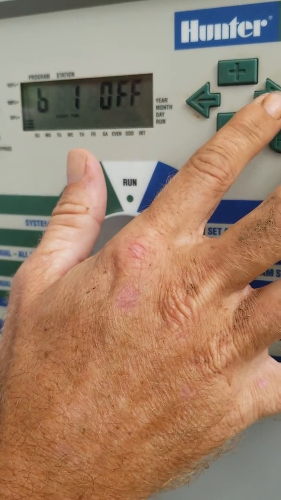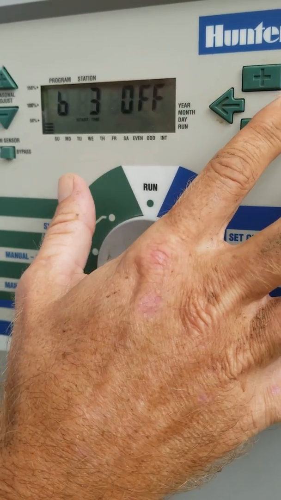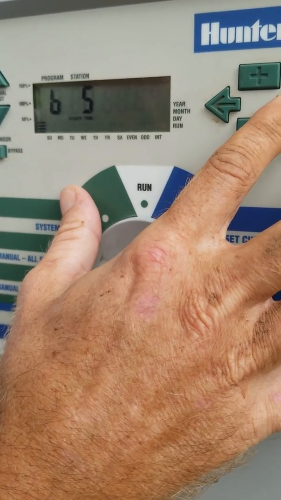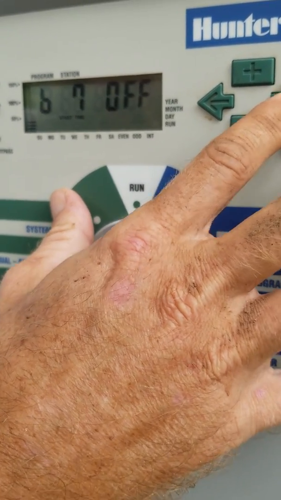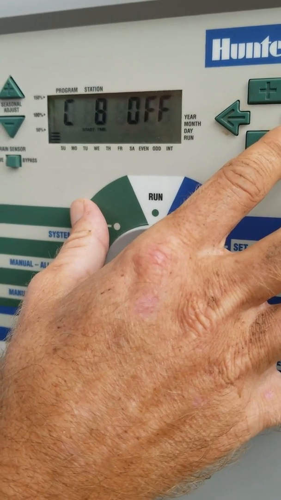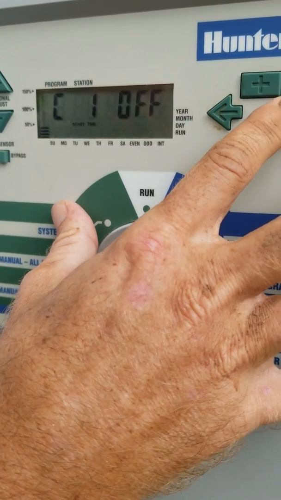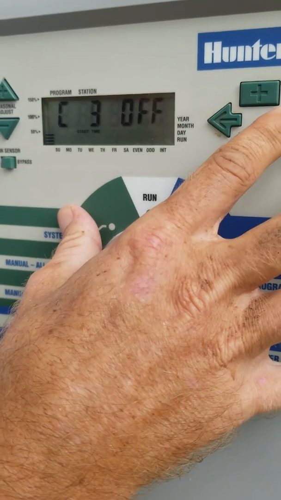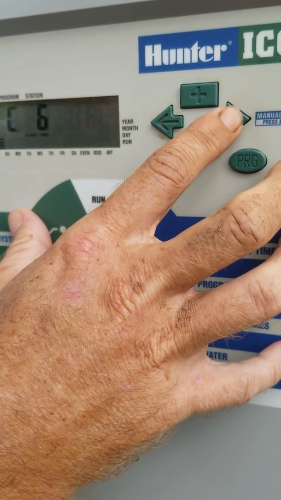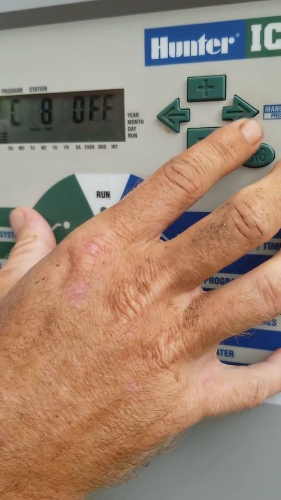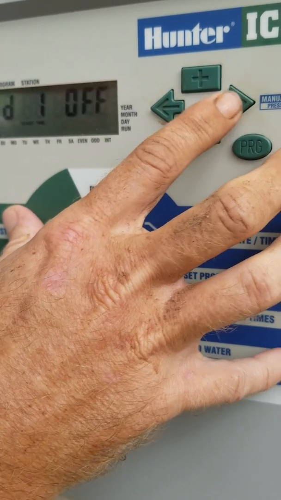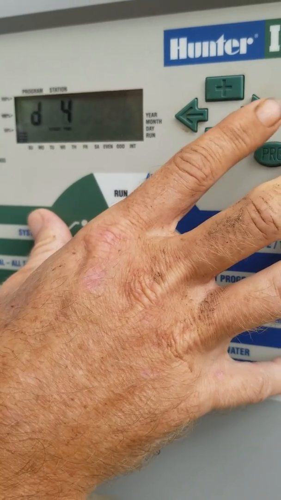So we've got 0, off, off, off, off, off, off. Program C, off, off, off, off. So we're just going to run through all the start times on all the programs and make sure that there's only one start time for program A only.